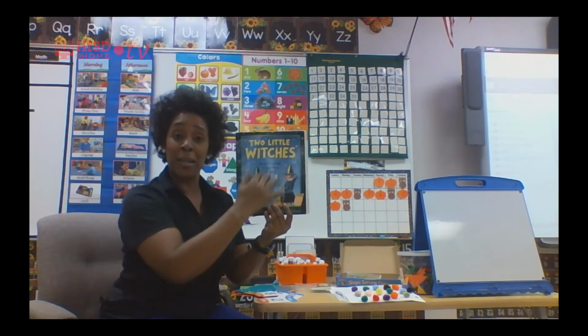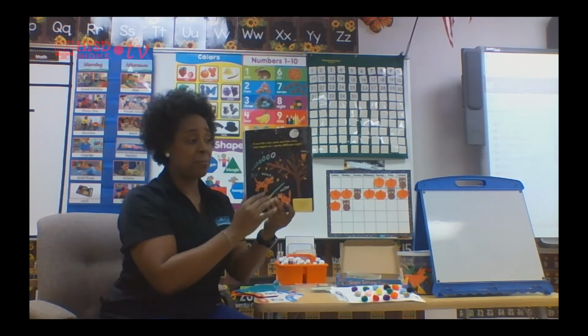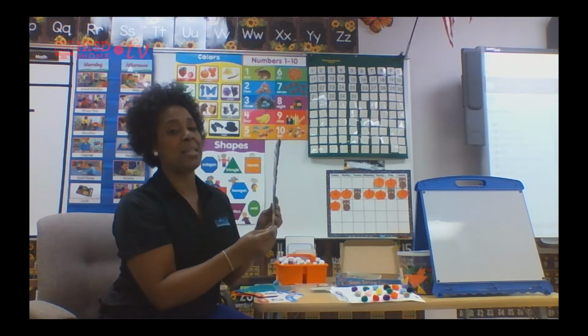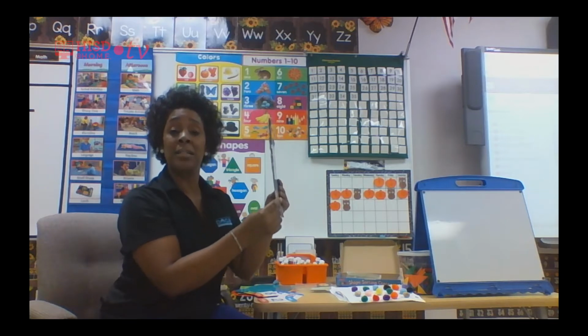We're going to talk about the parts of the book. The front cover, the back cover, and the spine. You know what the spine does. It holds our book together. So let's see what our counting is all about.